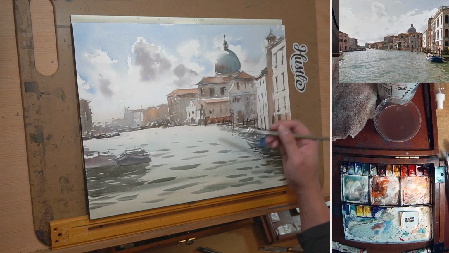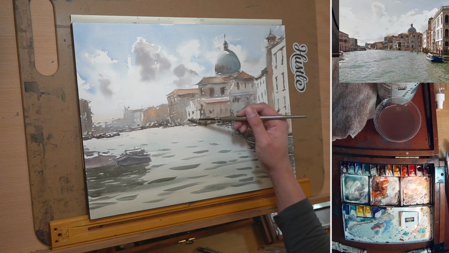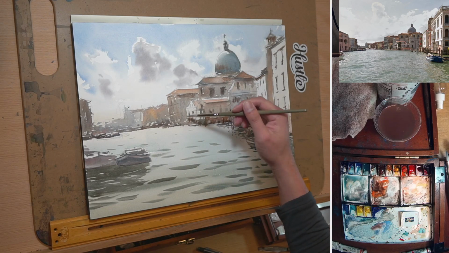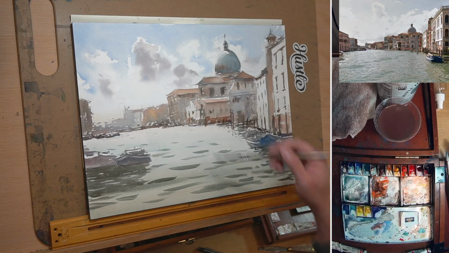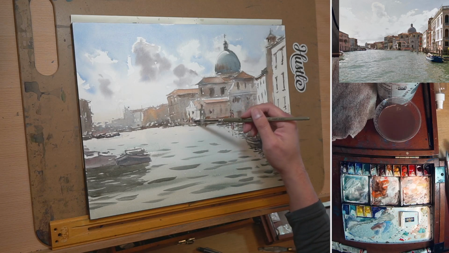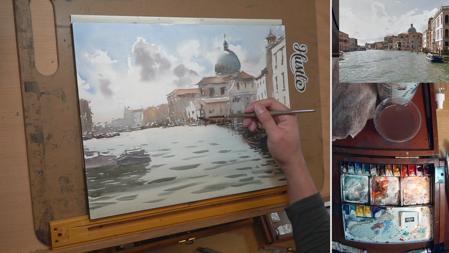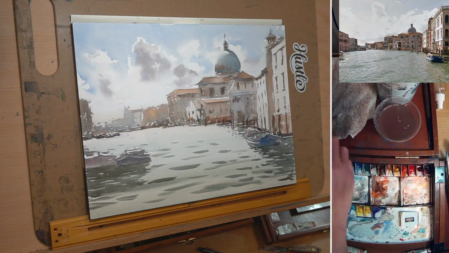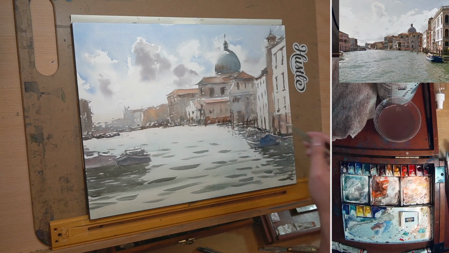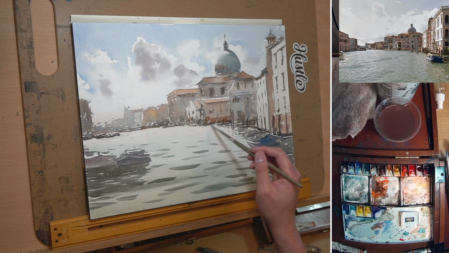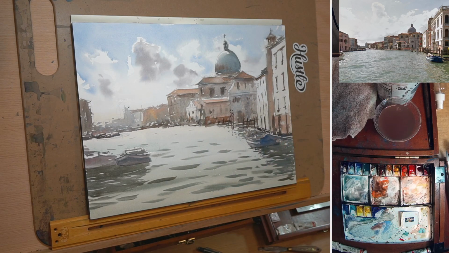It feels like there's something there. A little bit of cool color here. I'm just balancing the painting right now. Just a few little details, but not too much of them. Okay, some of it I think will be great.